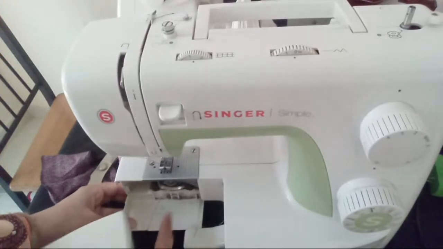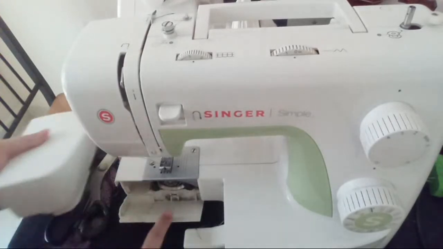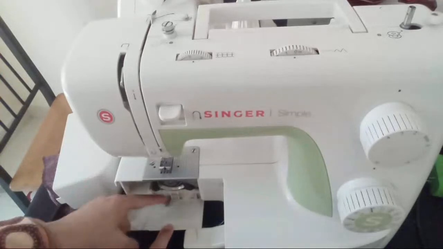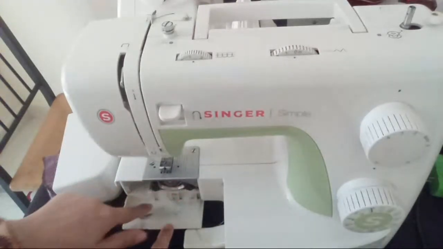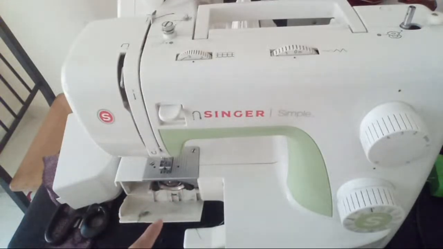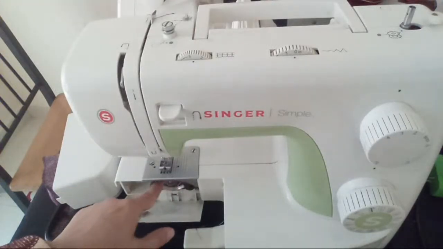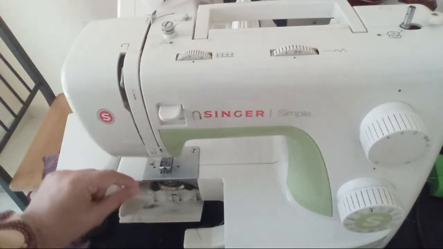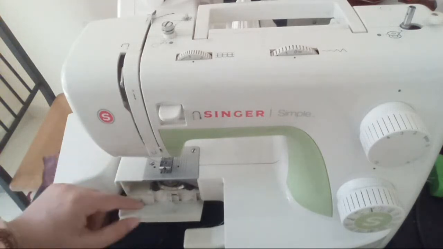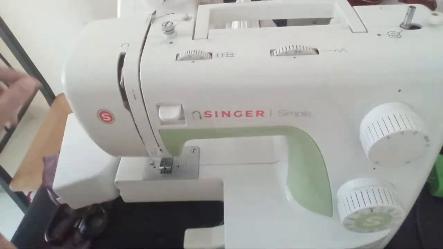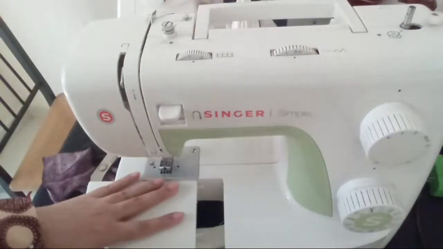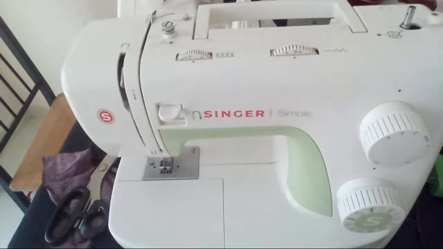Even on my machine you can see, very often, there is a bulk of thread and this stuff, so you have to remove all this part and clean it, because sometimes, especially if you are a beginner, there is a lot of lint in this part of your machine, and it will make more sound in your machine, and obviously it affects your sewing.